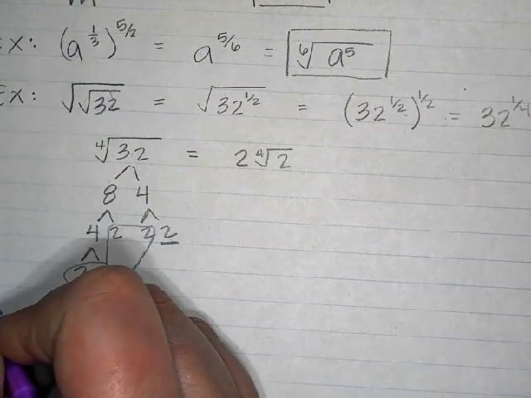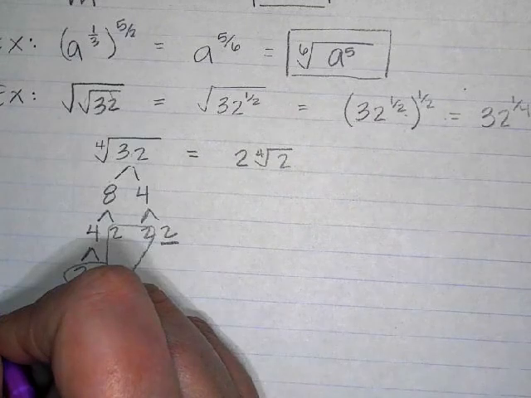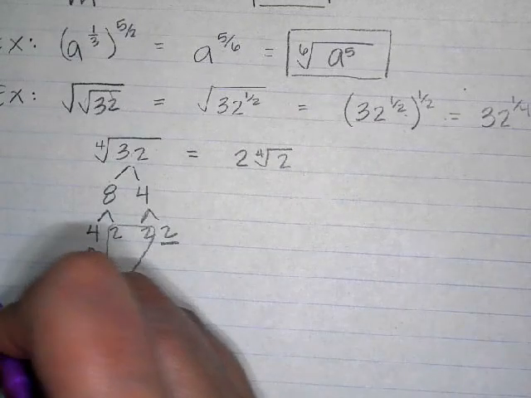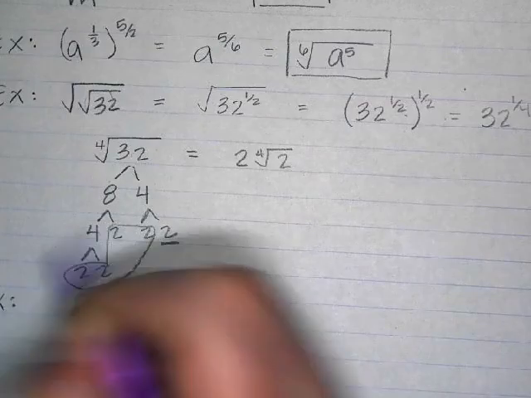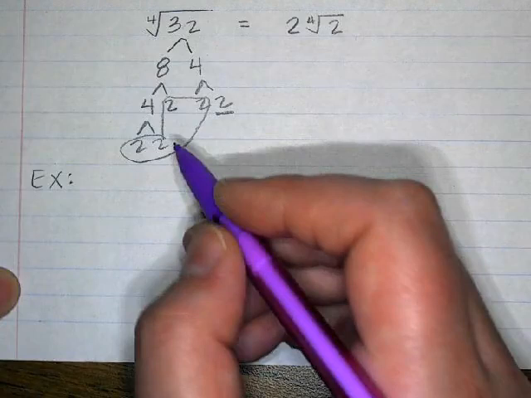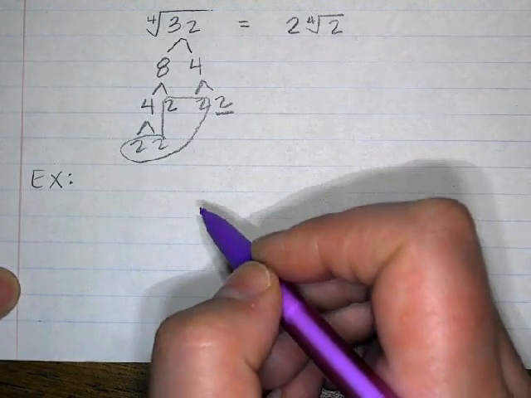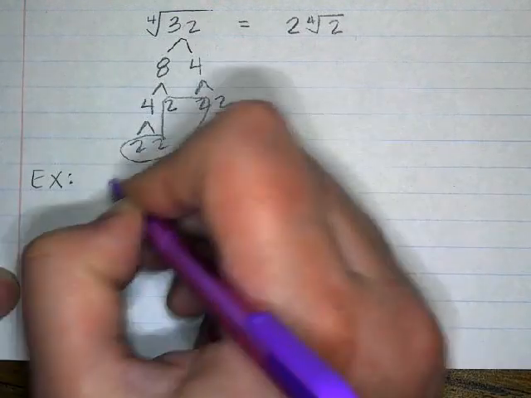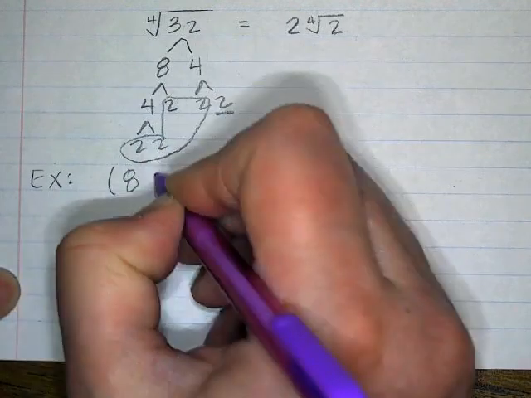Okay, let's try. This one we're going to have 8x to the second, to the 2 thirds.